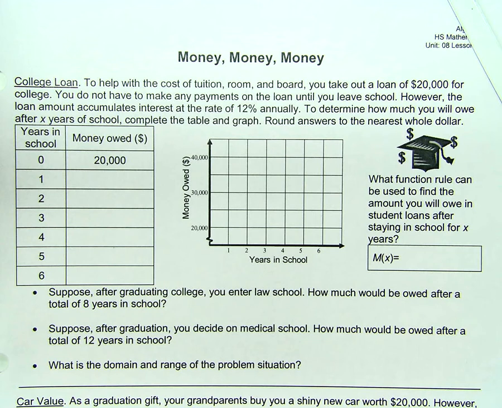To help with the cost of tuition, room, and board, you take out a loan of $20,000 for college. You do not have to make any payments on the loan until you leave school. That is true. That's not just something made up for a worksheet. It's really funny because when you finish college, that's when you have to start paying on your loans. But teachers get an extra couple years to start paying on their loans because they know how bad teachers' salaries are. Isn't that sad? Yeah, it's really sad.